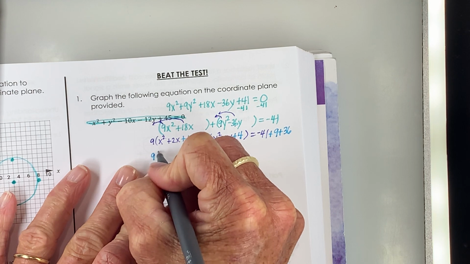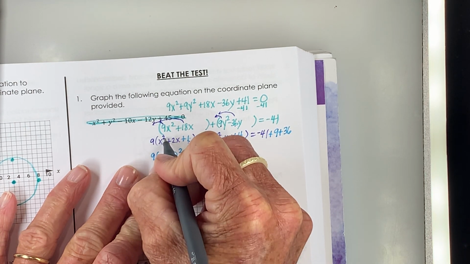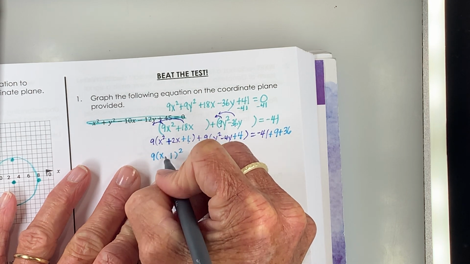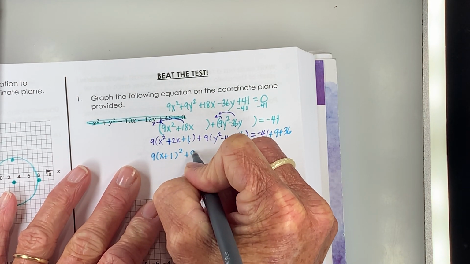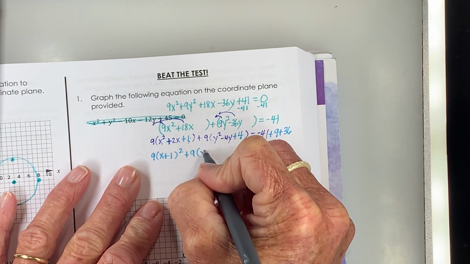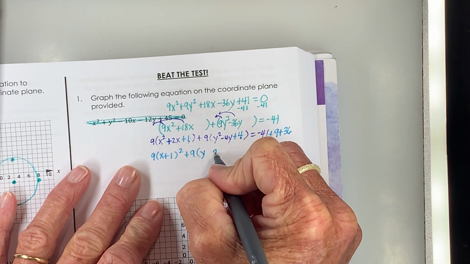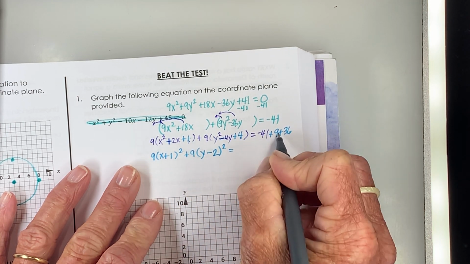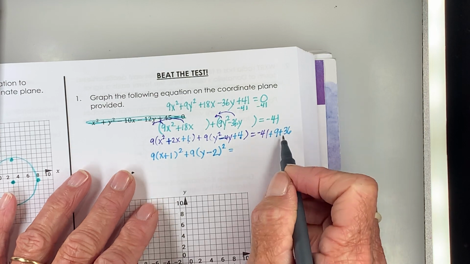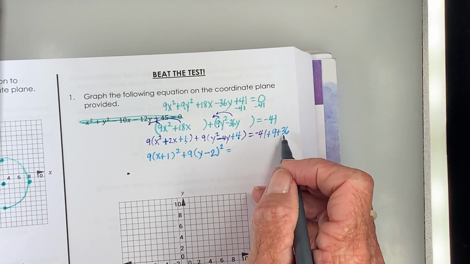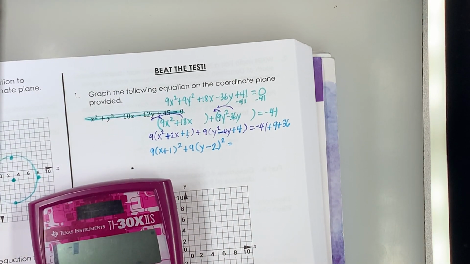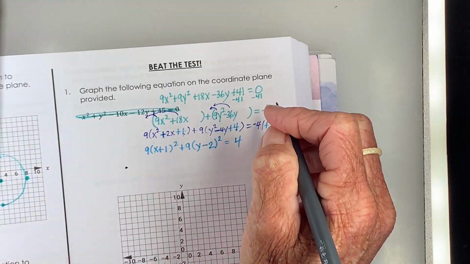So we have 9. This is going to factor into the square root of x squared is x, the square root of 1 is 1, and this is a plus. Plus 9 times the square root of y squared is y, the square root of 4 is 2, and this is a minus. And that's equal to, let's see, that is 47. Let me just add those really quickly. I should be able to do that. Okay, we just end up with 4.